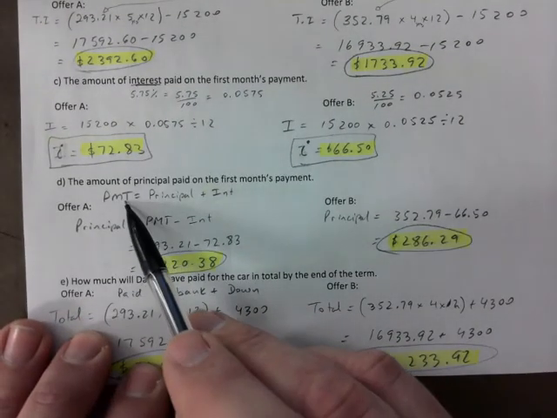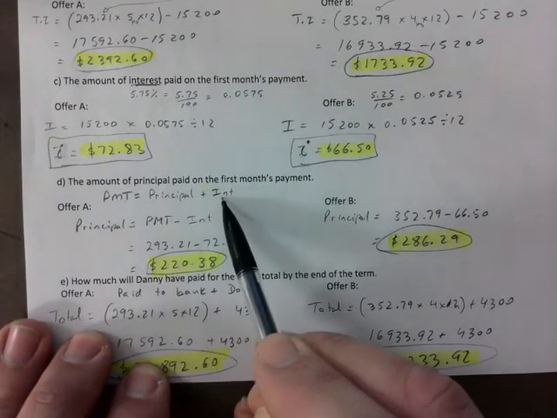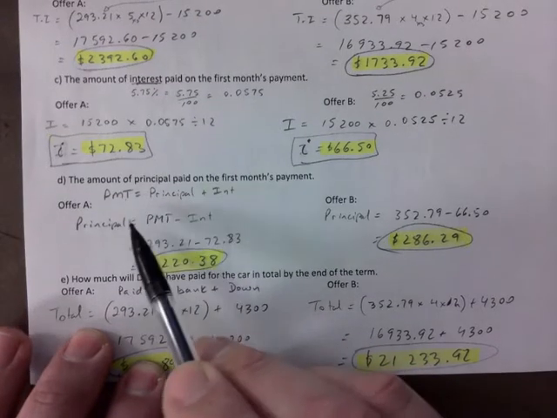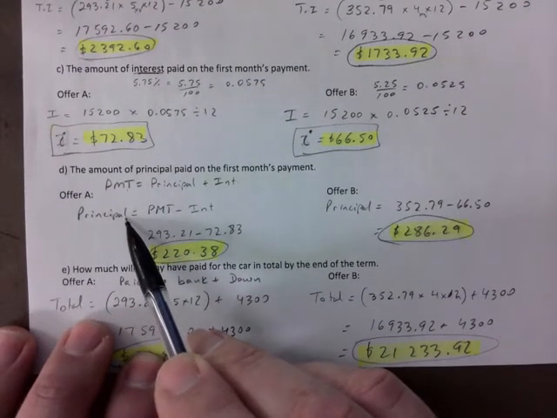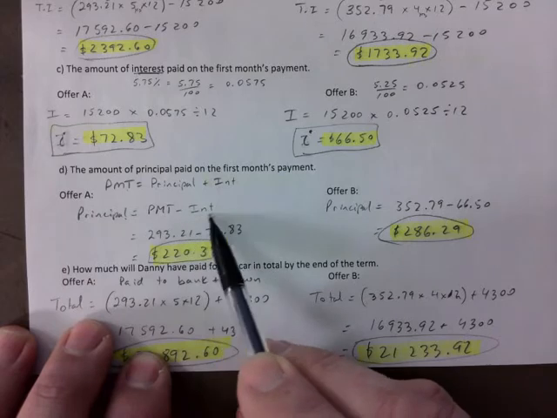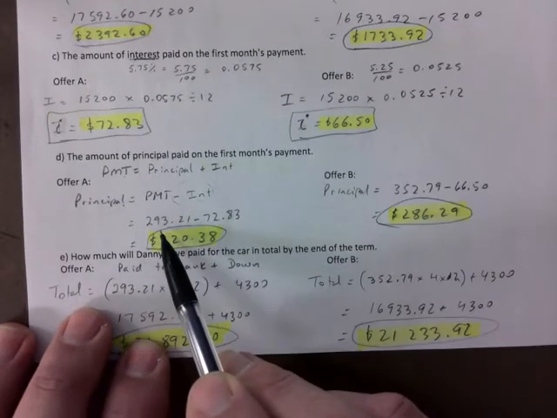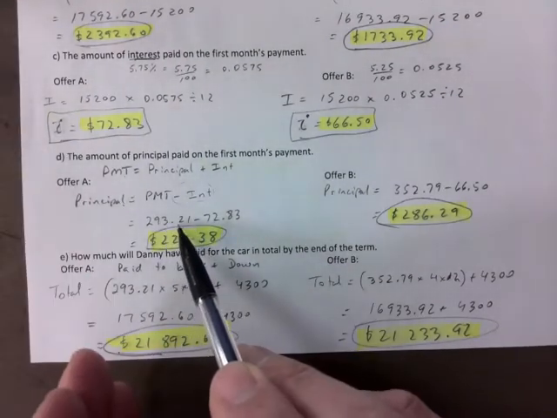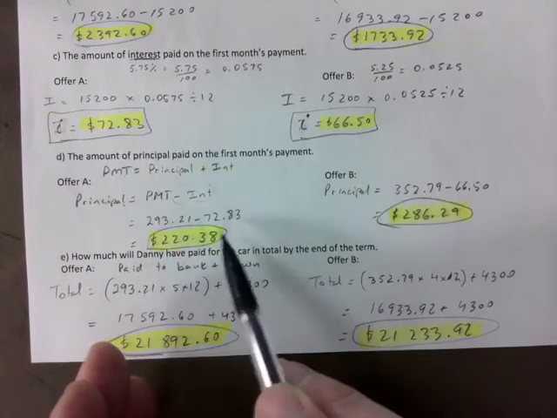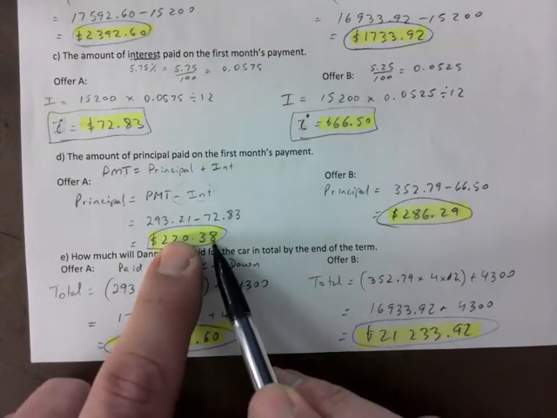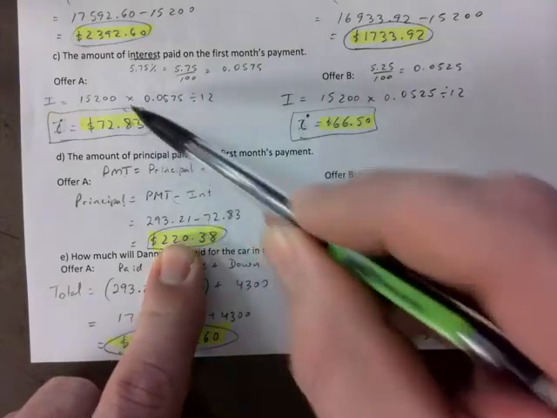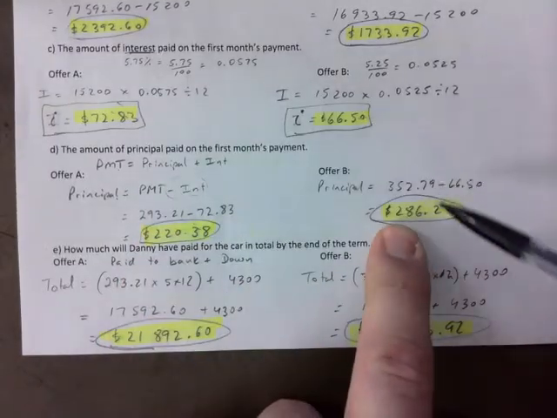And always know that the payment is the principal plus the interest. Therefore, to figure out the principal portion of that payment, you just subtract the interest from your payment. So for offer A, 293.21 minus the interest I just got. So the rest is 220. So these two should always add up to your payment. Okay, same here.